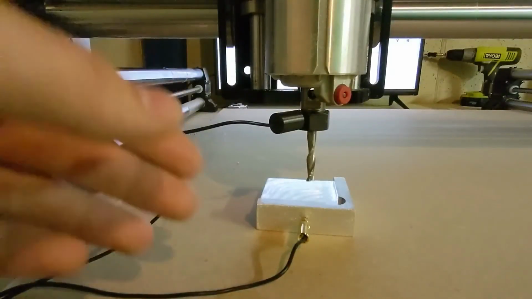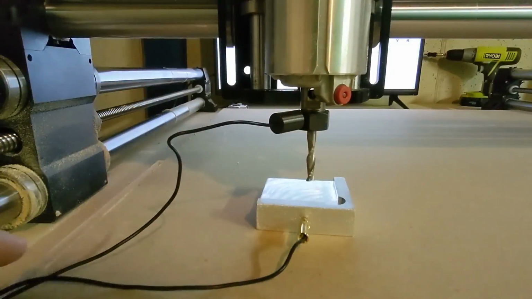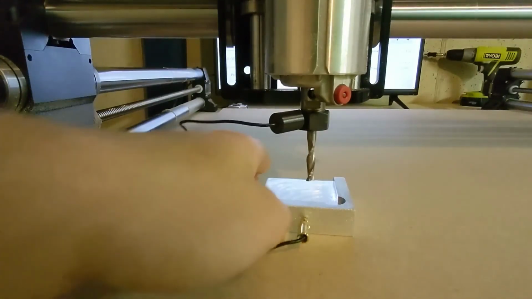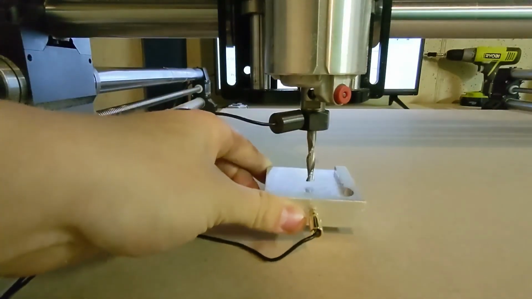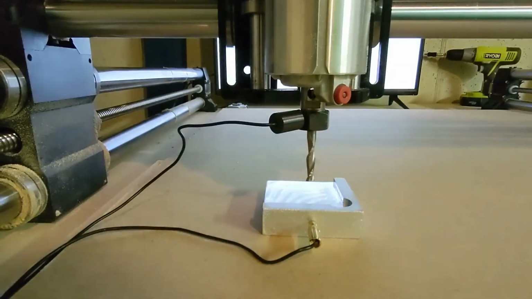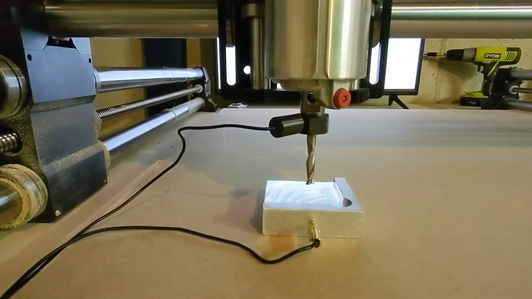Okay, so I just laid down that 32 by 32 piece of MDF, and now I am going to probe the Z-axis and then run the file. So that's what I'm doing right now.